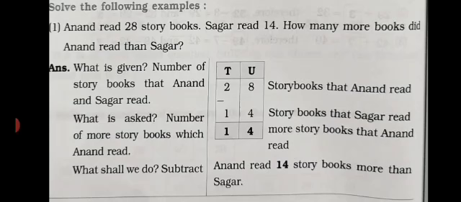Anand read 28 story books. Sagar read 14. How many more books did Anand read than Sagar? What is given? Number of books that Anand and Sagar read. What is asked? Number of more storybooks which Anand read. What shall we do? We have to subtract.